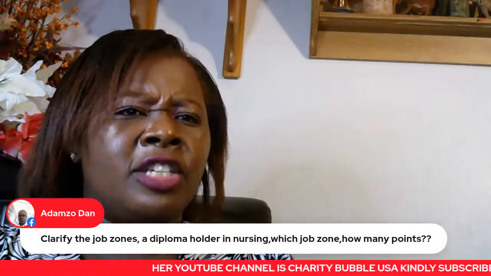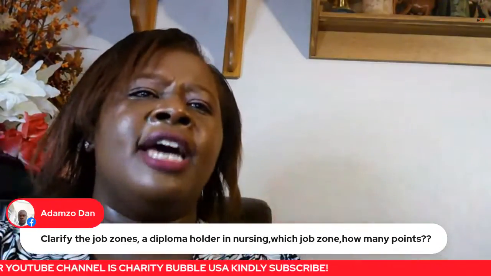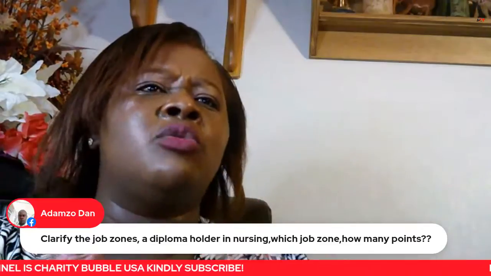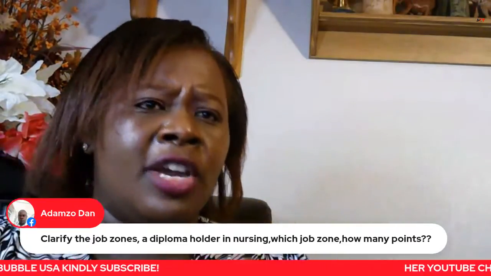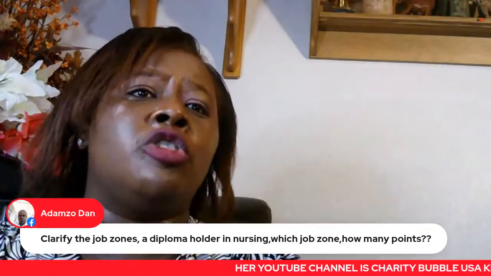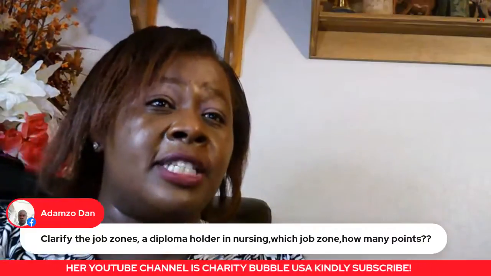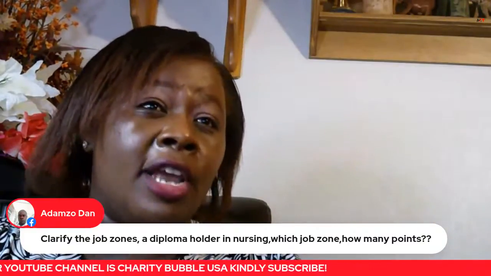Now, clarify the job zones. A diploma holder in nursing, which job? Now, diploma holder in nursing, you qualify, already you have a high school certificate. Kama, wacha niongee na Kiswahili, kama uko na high school certificate, usiworry about job zone. Job zone ina yule mtu hakuenda high school na akapata certificate. Hiyo ndio huyo anatakikana kuwa na job zone.